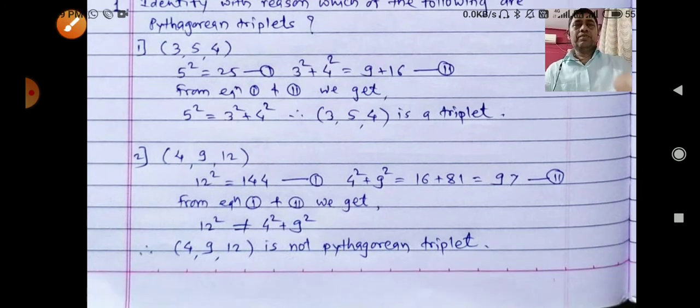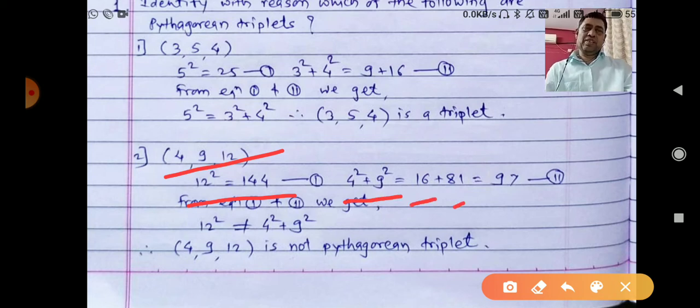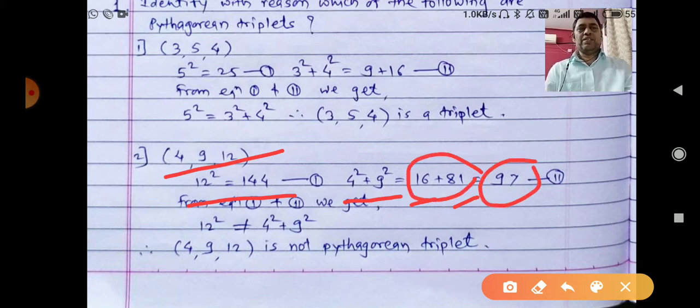Now, take another question, that is 4, 9 and 12. 12 is always the greater number. So 12 square is equal to 144, and for the remaining two, 4 square plus 9 square. Square of 4 is 16, square of 9 is 81. The sum of these two is 97. This is our second equation, and 144 is our first equation.